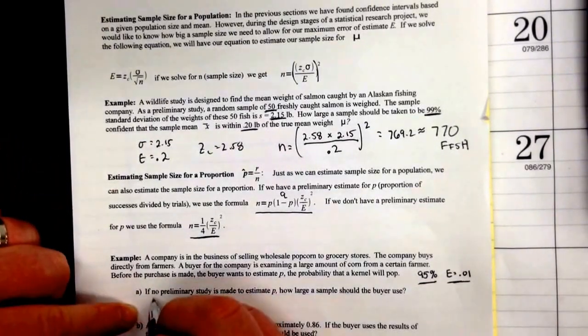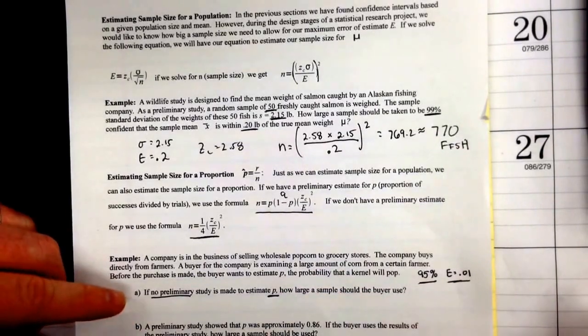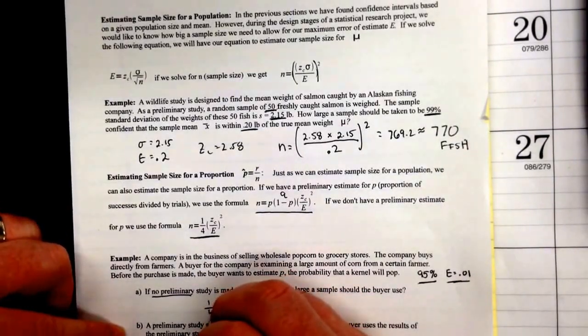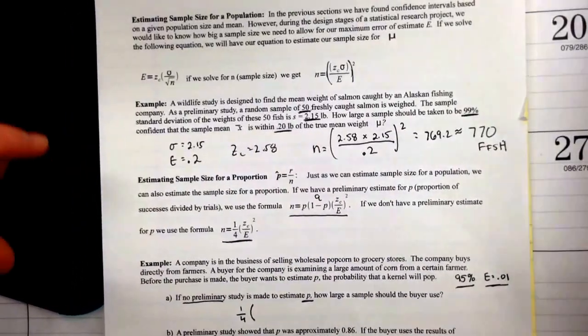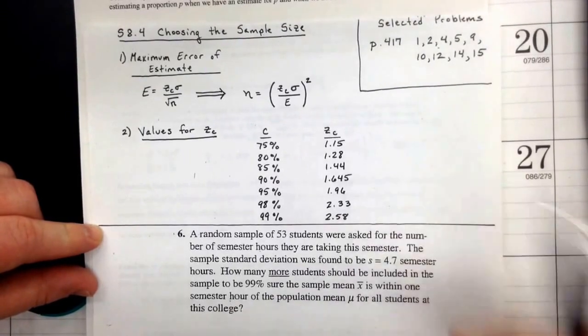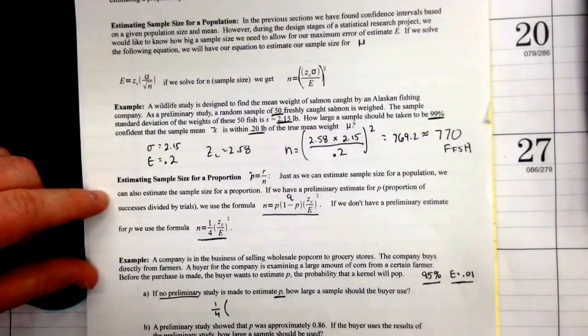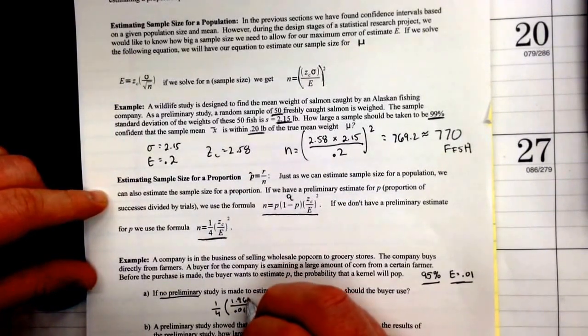So in this case, we have no study, meaning we have no p. So our formula will be a fourth times the critical value divided by the error, and if I bring that chart back in, 95% is 1.96. So we'll do 1.96 divided by 0.01, squared, times 0.25.